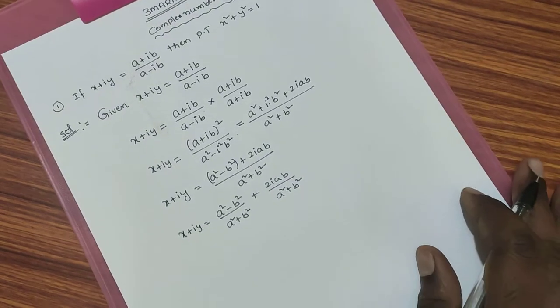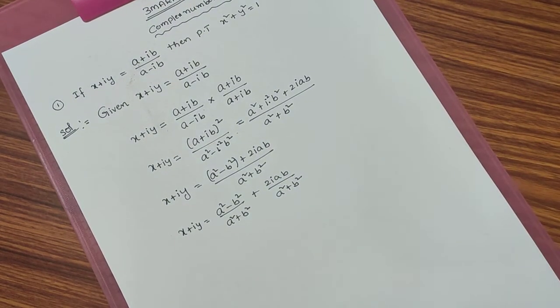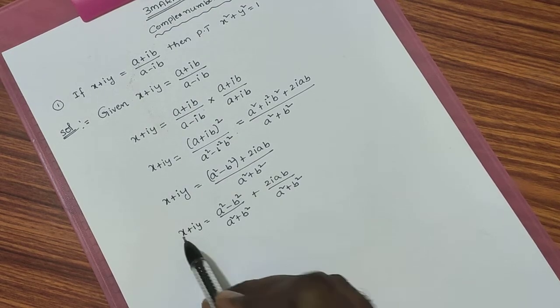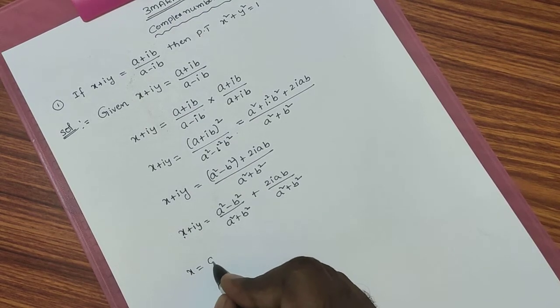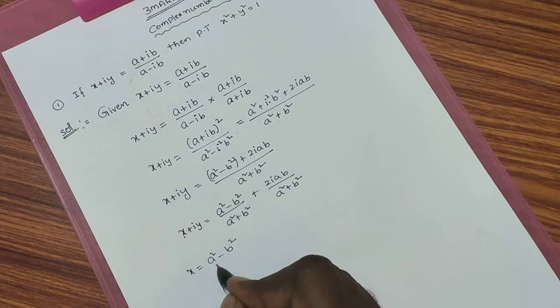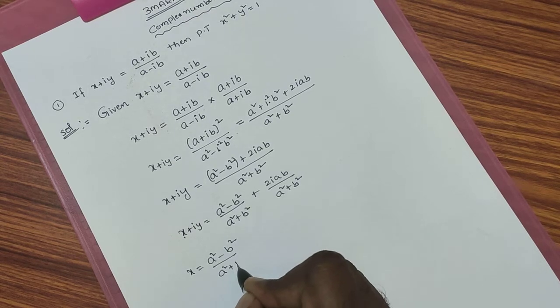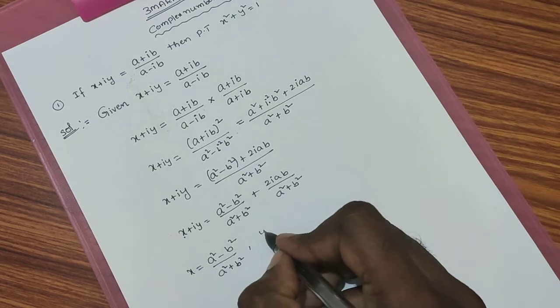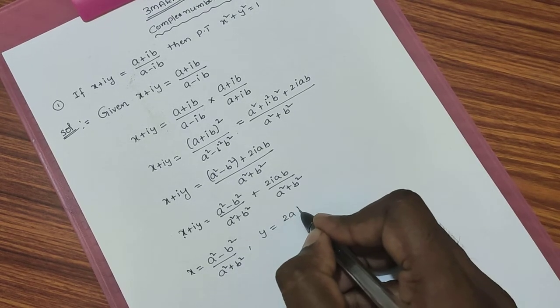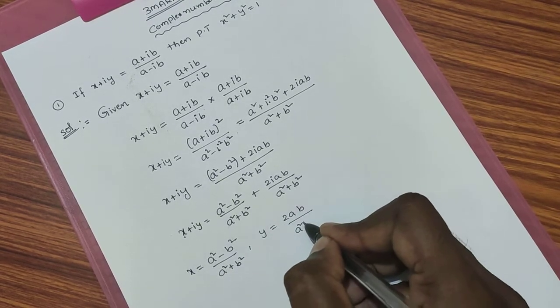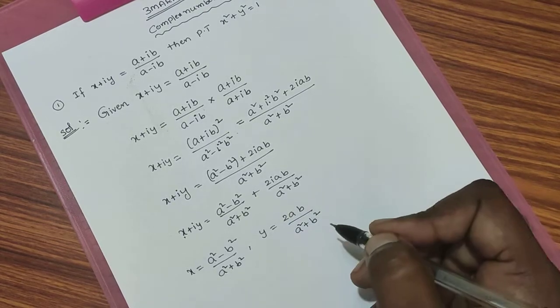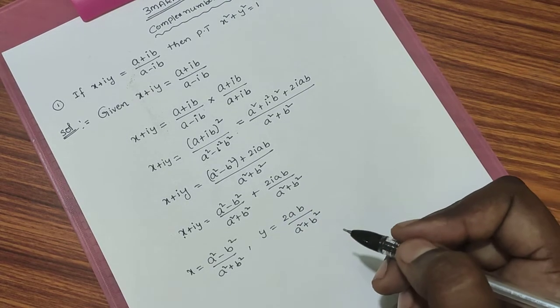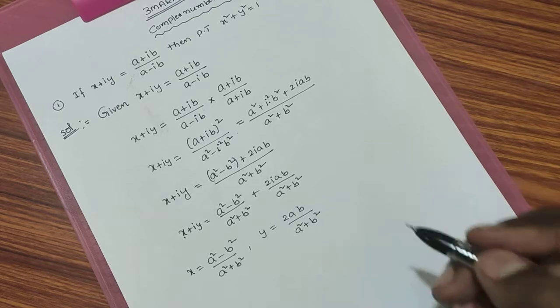Now compare the real part and imaginary part on both sides. What is the real part on the left side? x, that equals (a square minus b square) by (a square plus b square). What is the imaginary part on the left side? y is equal to 2ab by (a square plus b square). Then finally we got the x value and y value.